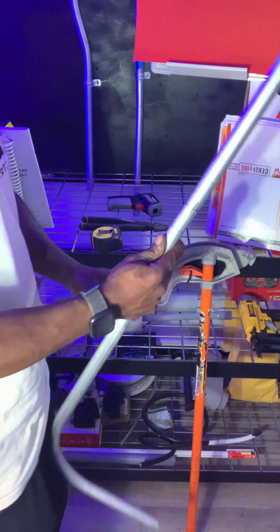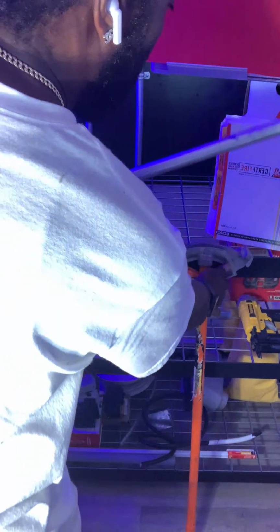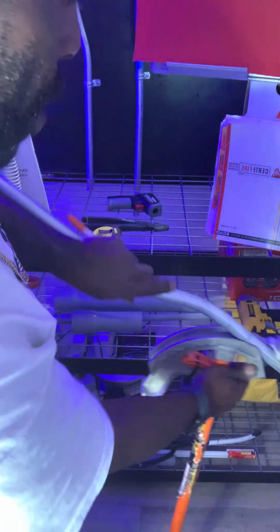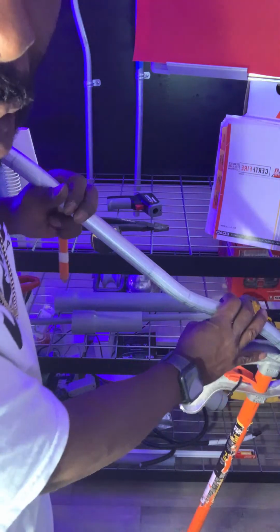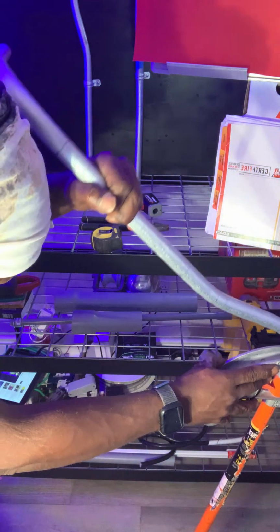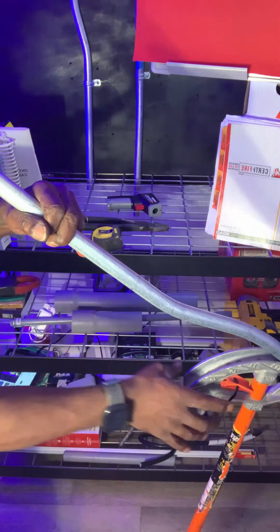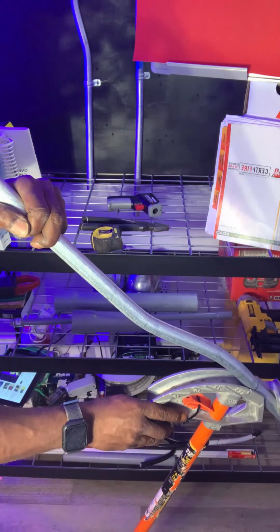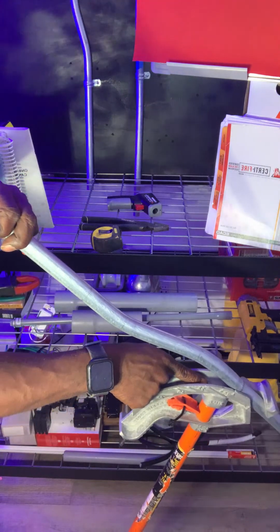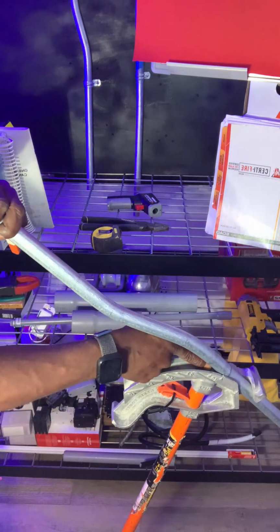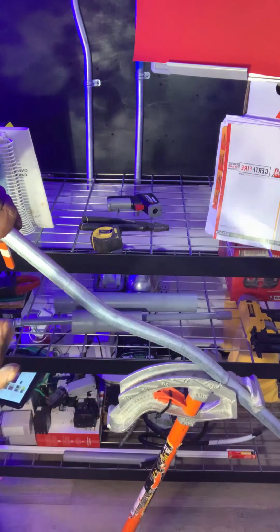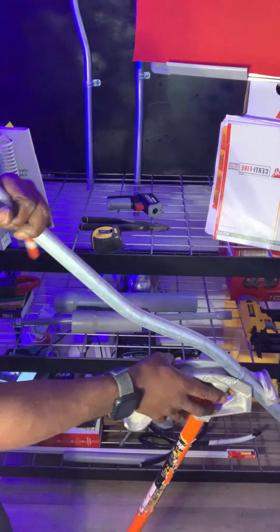And now I will turn around and make sure that that mark is sitting in the middle of the bender. I want to make sure it is sitting in the middle of here. By achieving that, I can avoid dog legs.